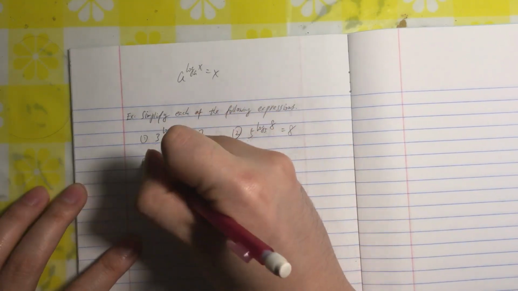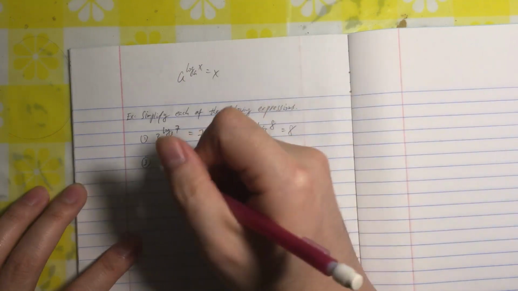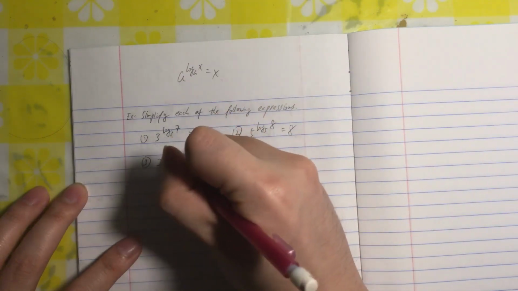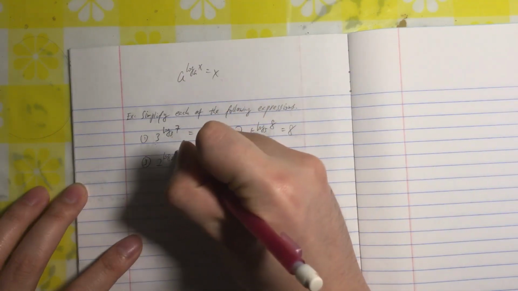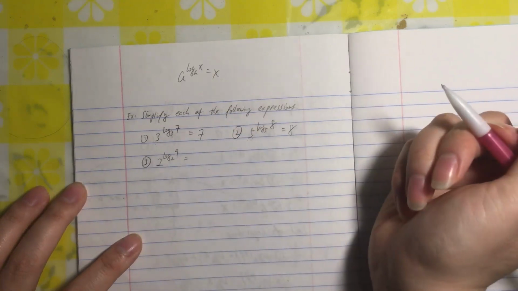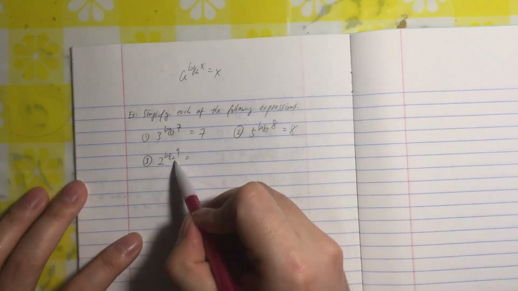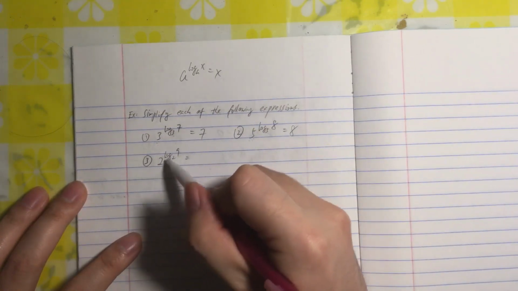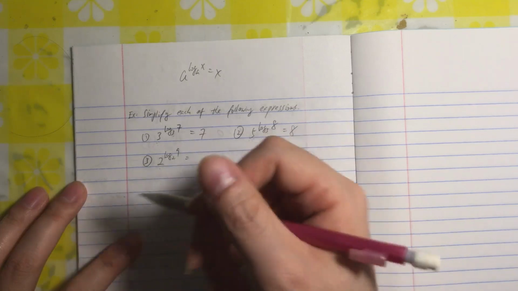Next example. How can we simplify 2 to the power of log base 2 of 9? Since the base is the same, 2 will cancel log base 2. What's left is the number 9.